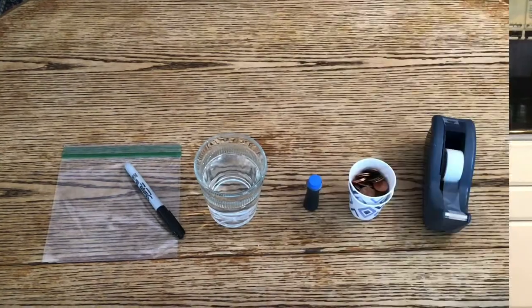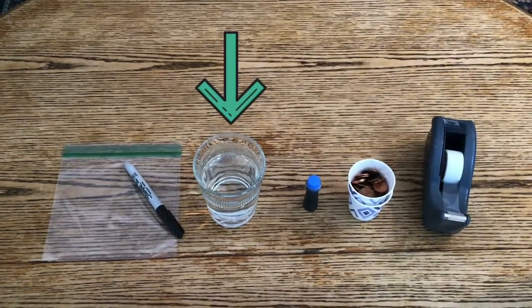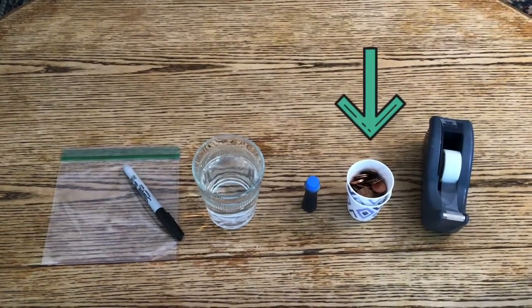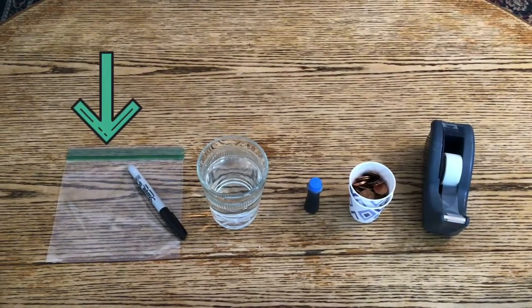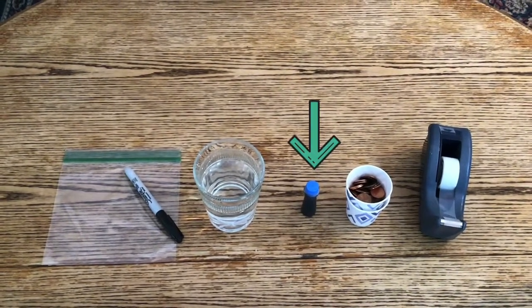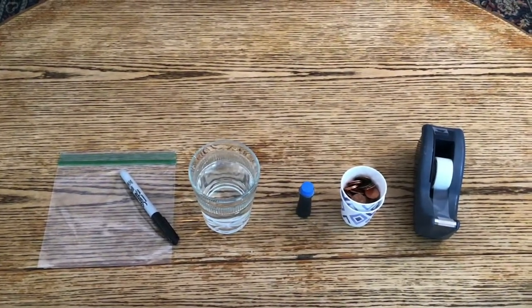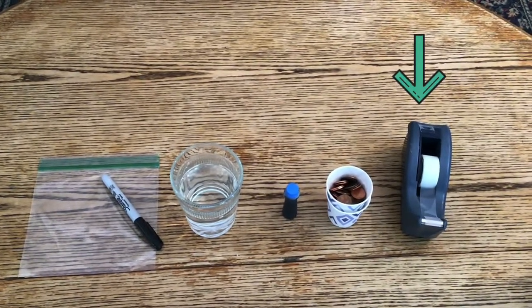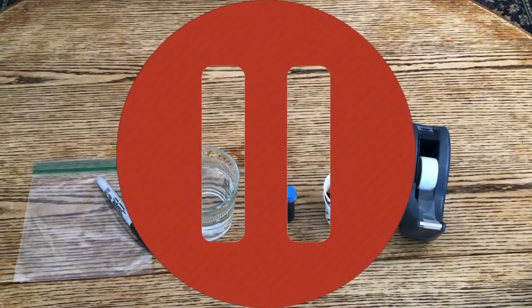To start, I want you guys to grab a cup of hot water, 100 pennies, one Ziploc bag, a marker, blue food dye, that's optional, and last but not least, some tape. You can pause here if you need time to grab supplies.